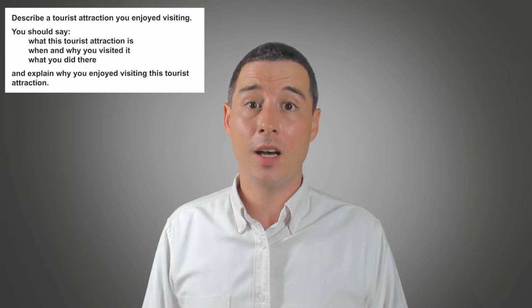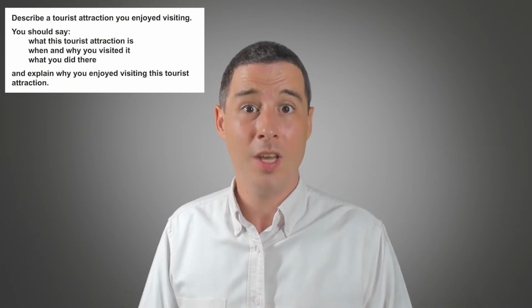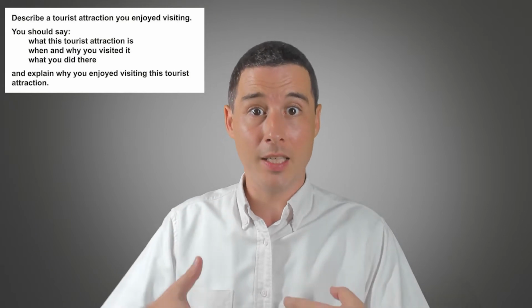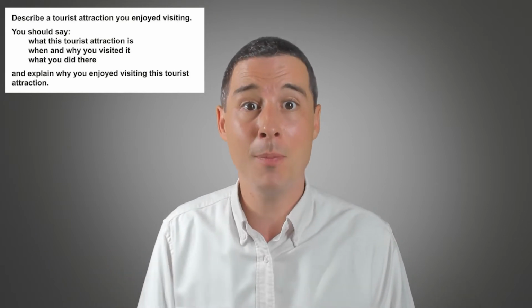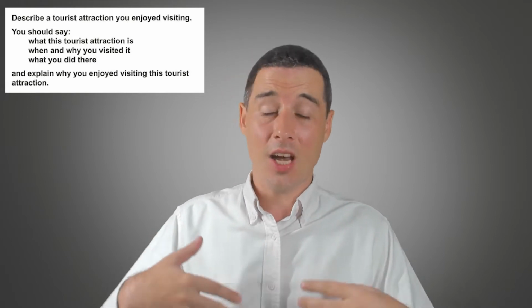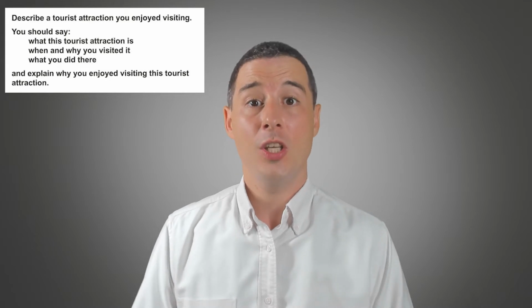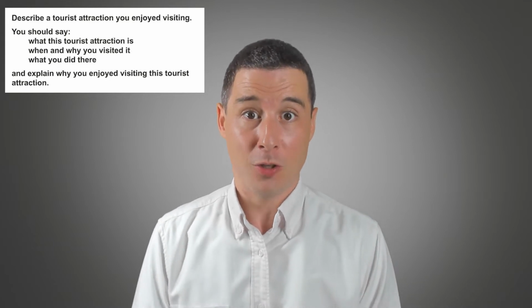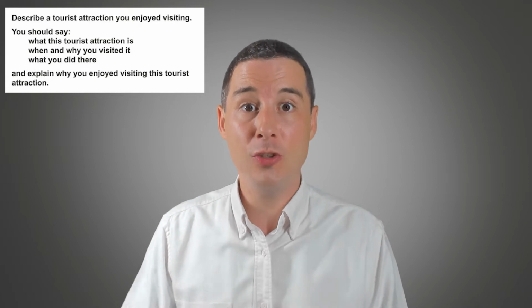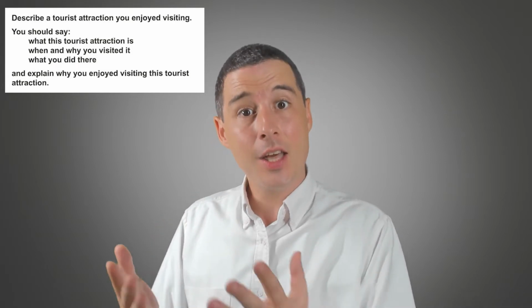Now, this task card comes from one of the Cambridge books, so it's quite reliable. It's the kind of task that does come up in part 2 of the IELTS speaking test. You can see there it's asking you to describe a tourist attraction you enjoyed visiting. So the focus is a place. You've got to describe this place that you've been to in the past.